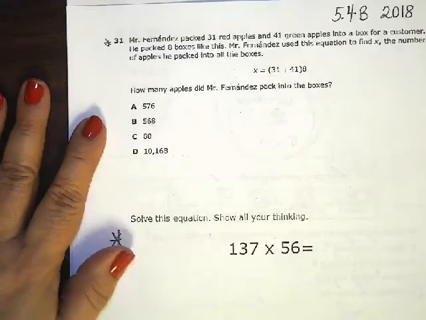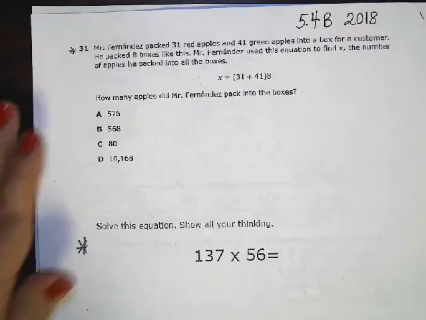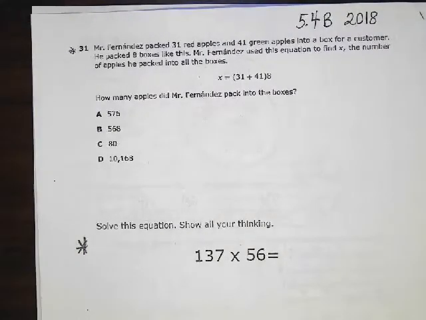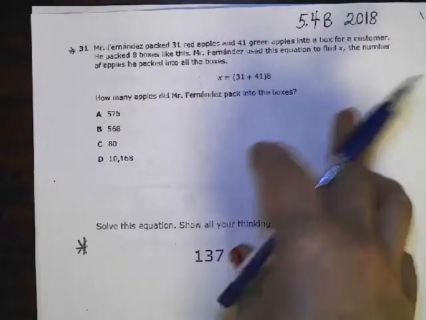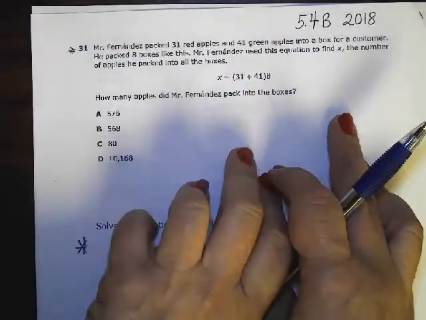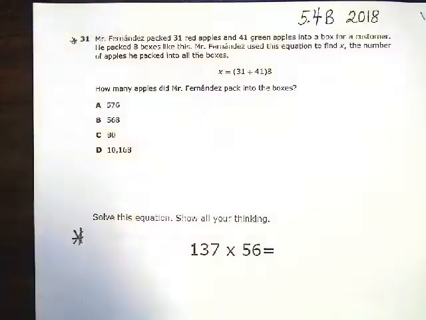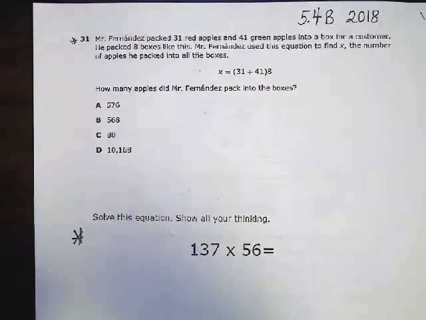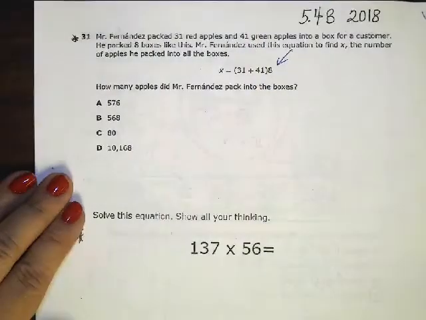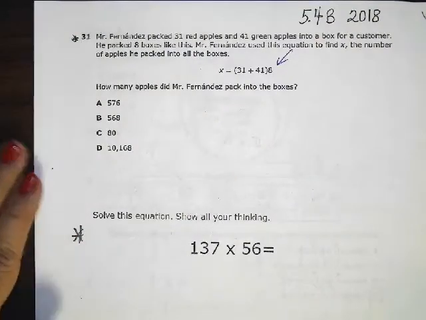Mr. Fernandez packed 31 red apples and 42 green apples into a box for a customer. So he had green apples he puts into the box, and he has red apples he puts into the box. He packed 8 boxes like this. Mr. Fernandez used this equation to find X, the number of apples he packed in all the boxes.